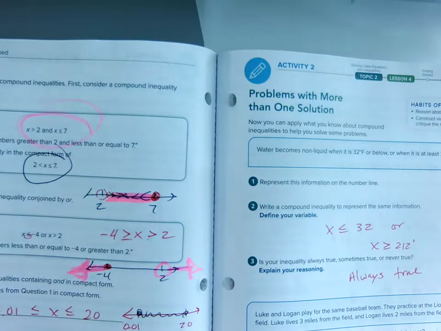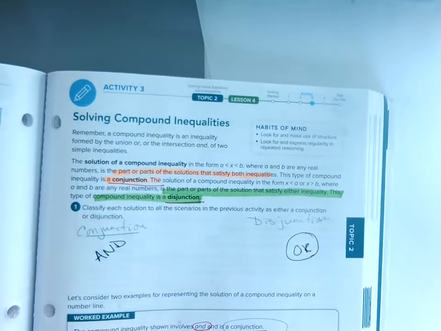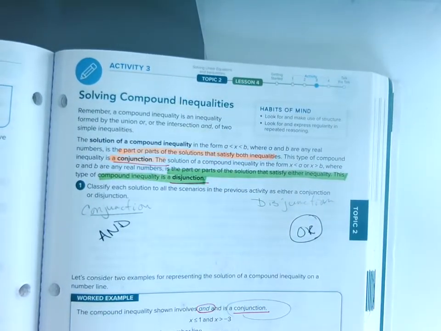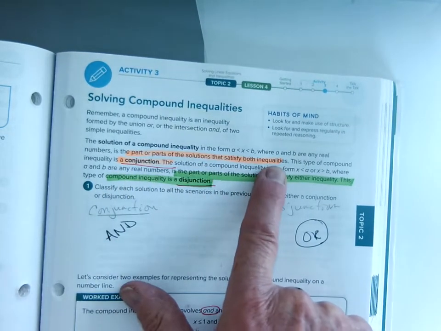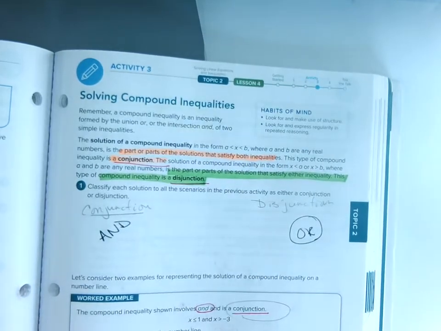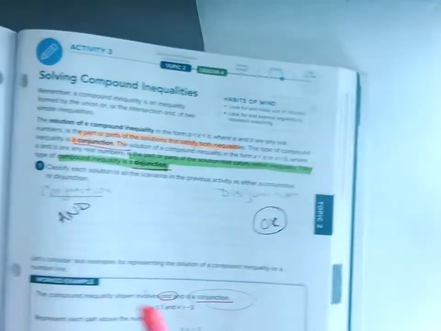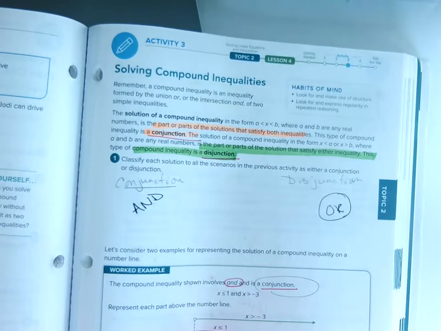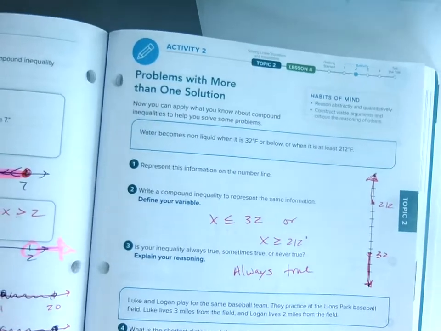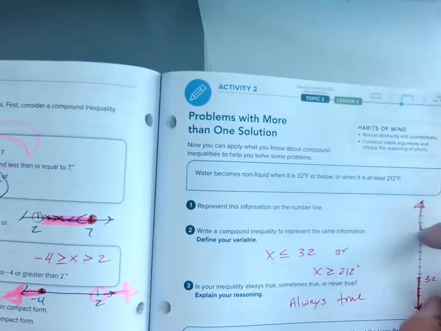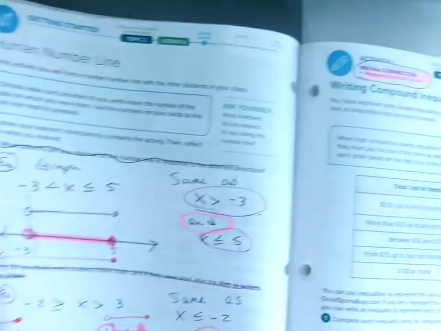So then finally, they want us to talk about conjunctions and disjunctions. A conjunction is where the solution satisfies both parts, okay? It's an and statement. If we overlap, that's a conjunction. Our true solution is right in here. It's both, okay? A disjunction would look like this one here because it's either this or this, okay? It's either this one or this one, okay?